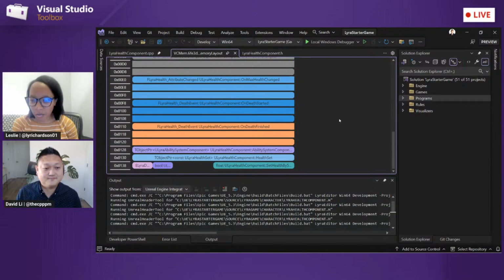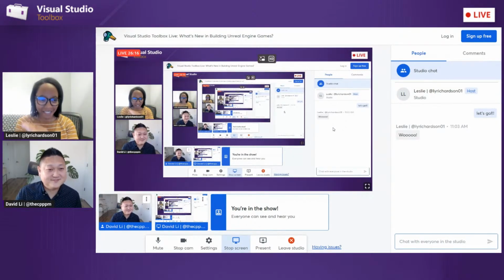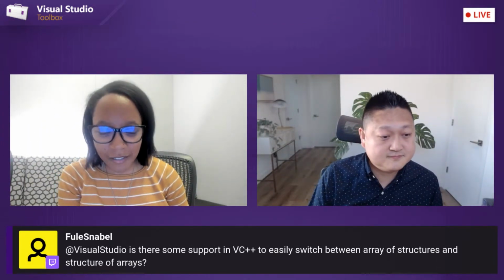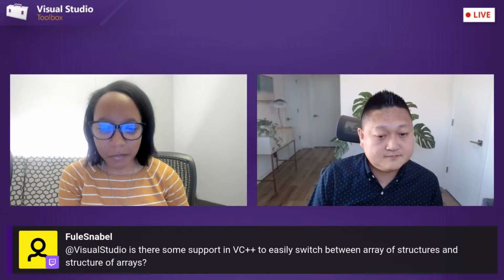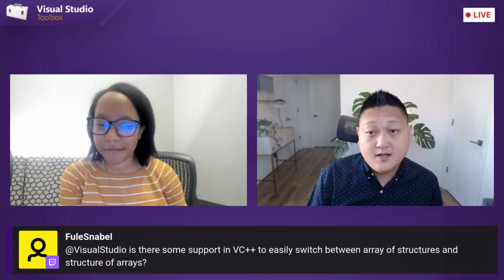So I do have one question from chat that's more of a general C++ question, but I figured since we're in the transition into the next feature, it might be worth asking. Full Snable asked, is there some support in VC++ to easily switch between an array of structures and a structure of arrays? I don't think so, but I'll need to double check. Thanks for the comment.